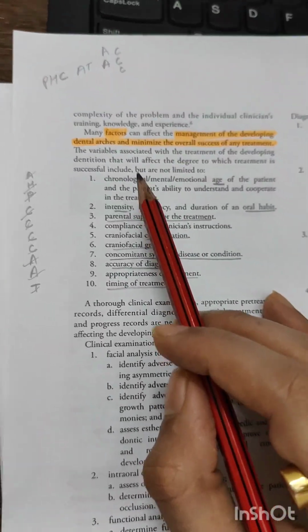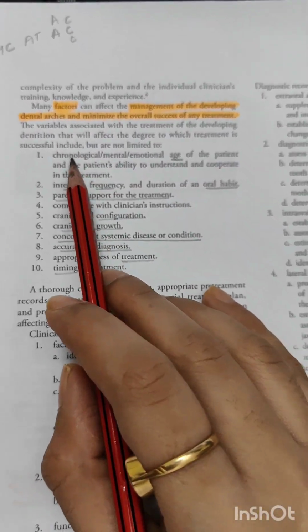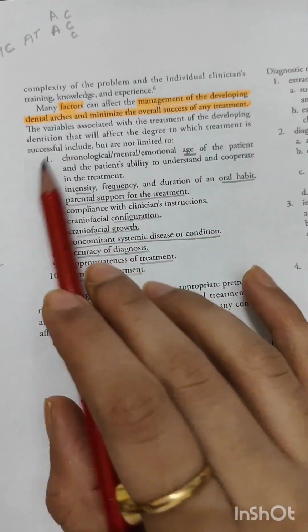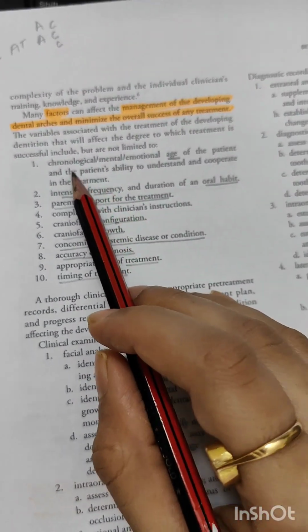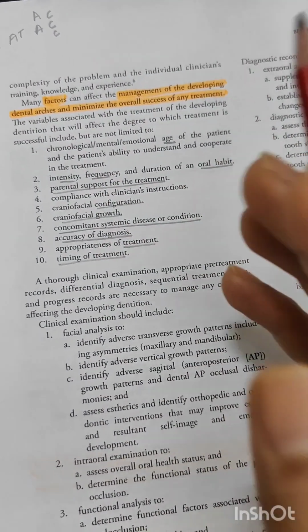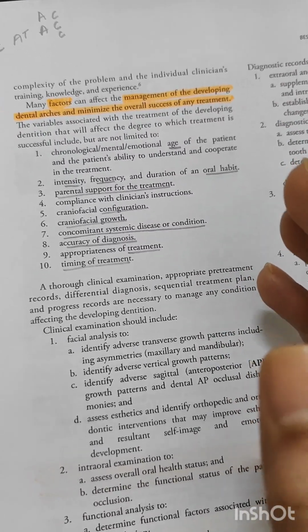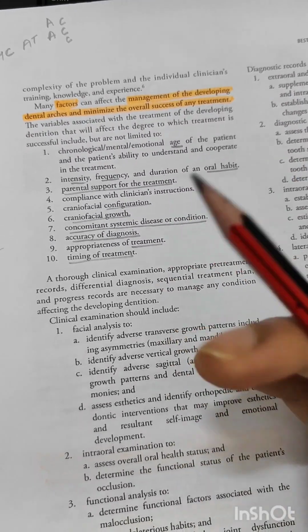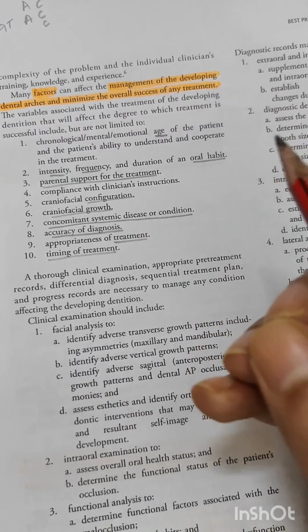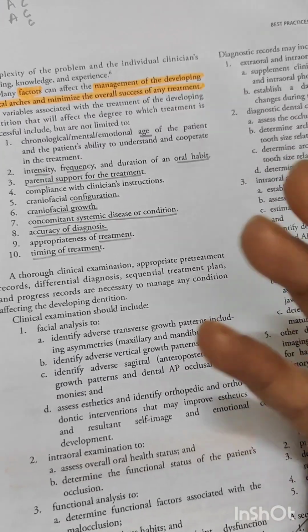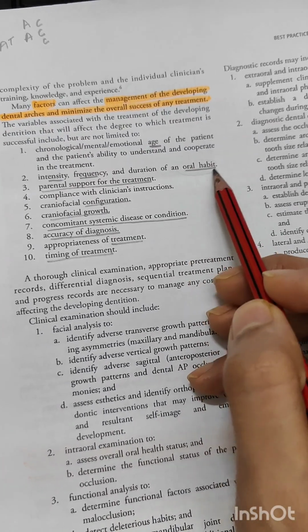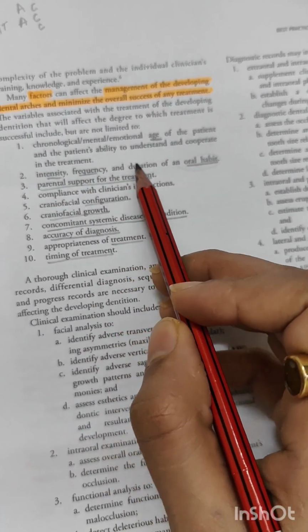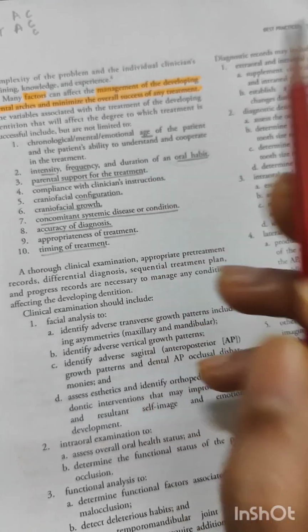So now let us go into detail. To manage the developing dental arches and maximize the overall success, we should know the age of the patient, chronological, mental and emotional age, so that only via that can we understand how much the cooperation level will be. Habit, according to Pinkham, depends upon the intensity, frequency, duration as well as the direction.